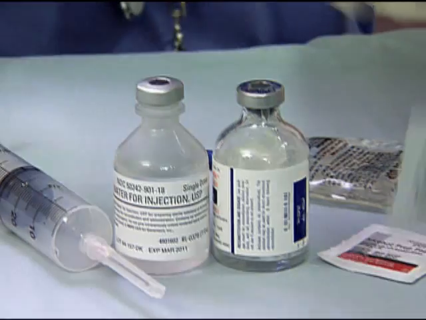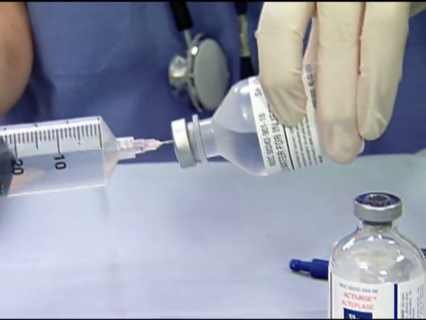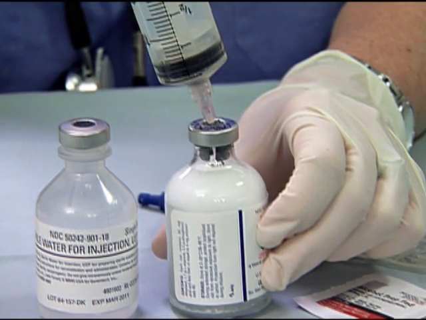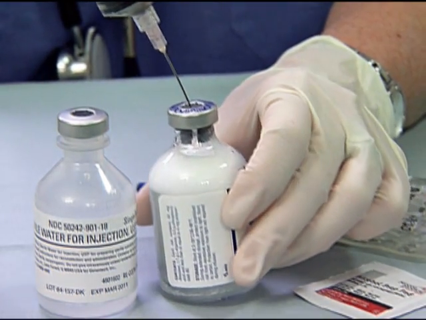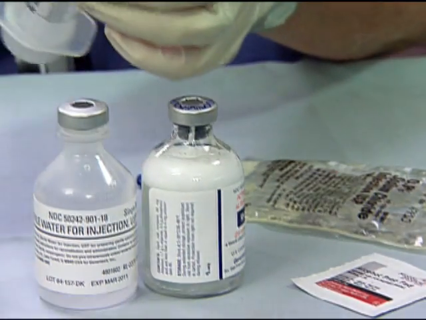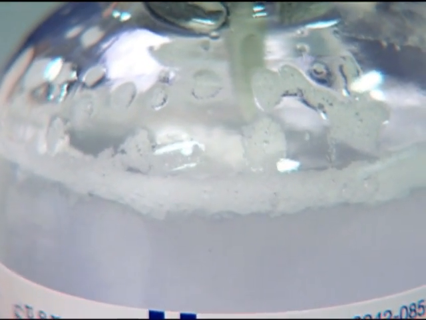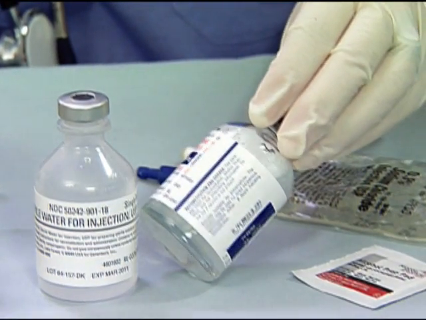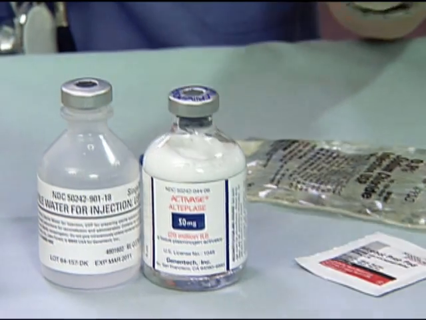If your hospital uses 50 milligram vials, reconstitution should be carried out using a large bore needle and syringe, directing the stream of sterile water for injection USP into the lyophilized cake. Do not use if vacuum is not present. Slight foaming upon reconstitution is not unusual. Standing undisturbed for several minutes is usually sufficient to allow dissipation of large bubbles.